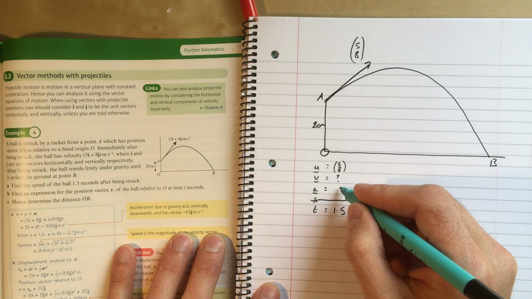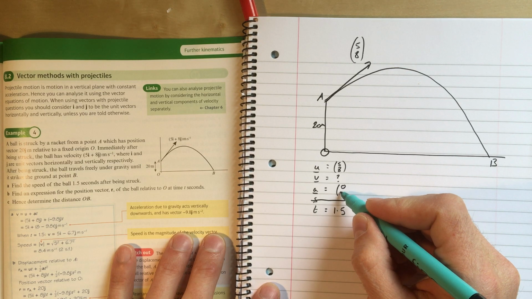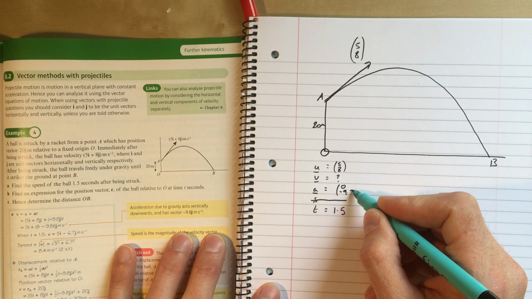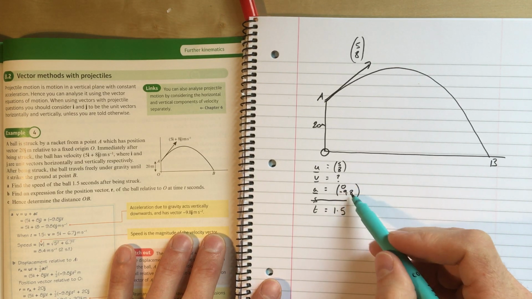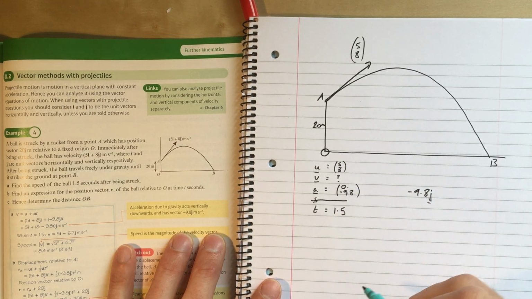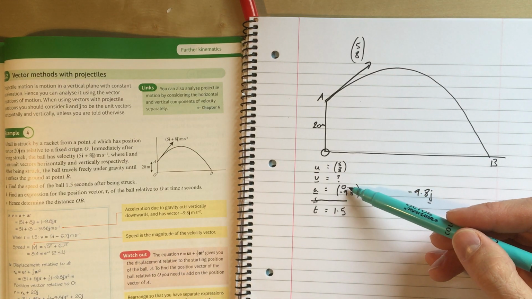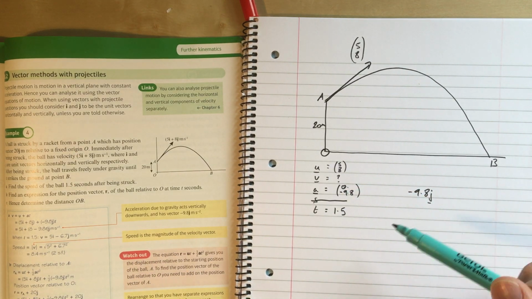Now, acceleration. Horizontally, this thing is not accelerating. Vertically, it's accelerating downwards at 9.8. Now, if you're writing that as i's and j's, then the acceleration is minus 9.8j, okay? Now, again, I prefer the column vectors, so I need a 0 in my x component place.